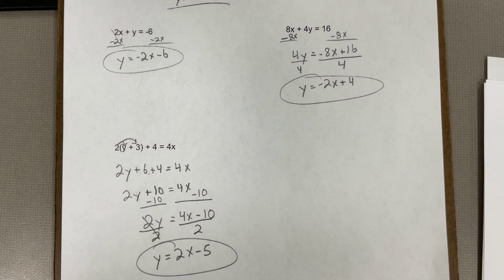So again, as always, make sure you let me know if you have any questions on this part. And you're going to see something similar to this on the test. So you really want to be able to handle these types of problems.